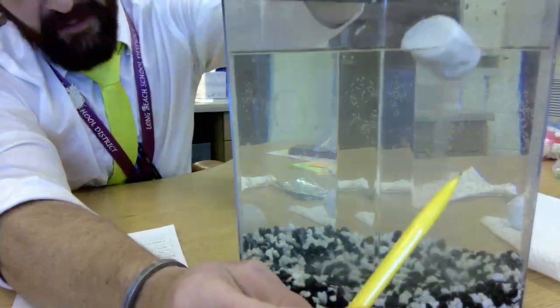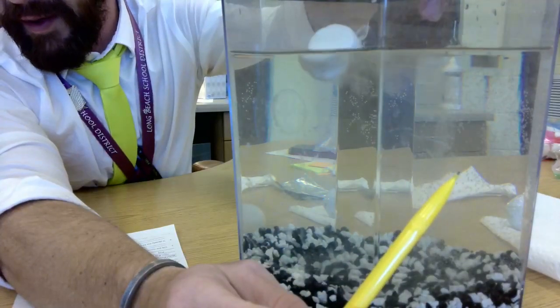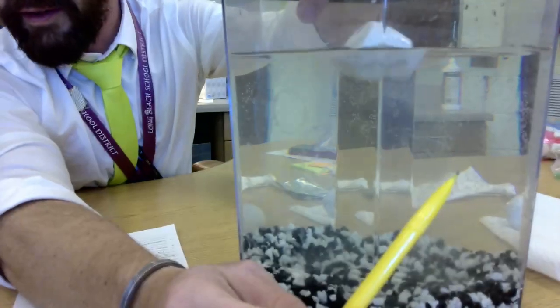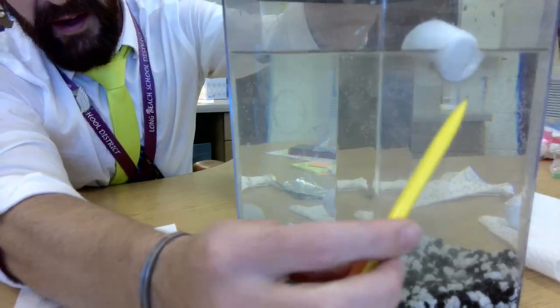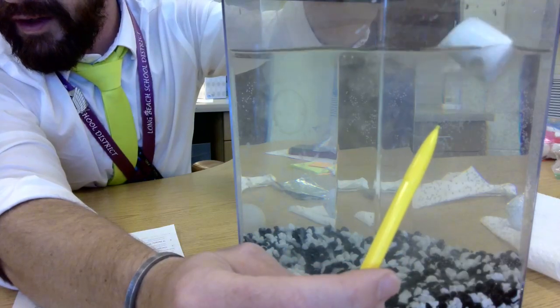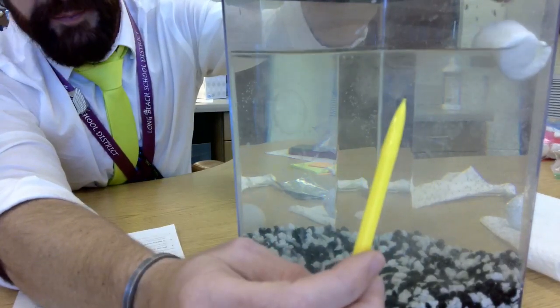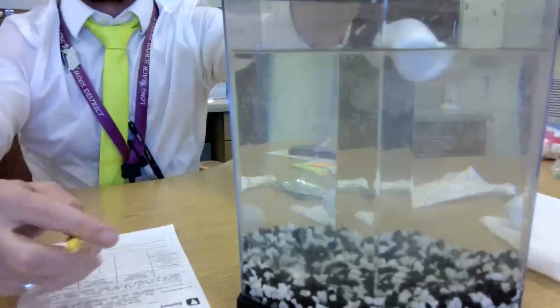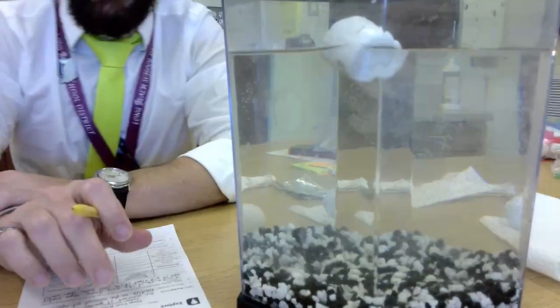What's happening? Look, if I bounce it, we might even get a little more. You'll see it moving around. All that kind of fuzziness coming off of this marshmallow, like a fog being left. So that is actually the marshmallow dissolving.